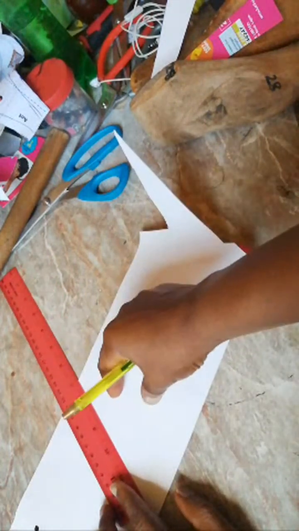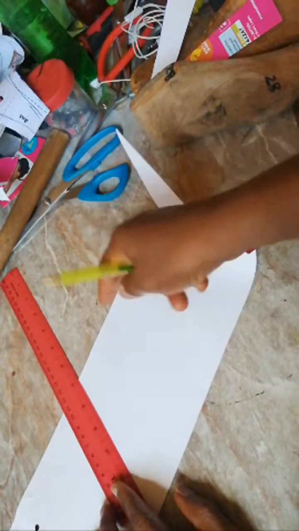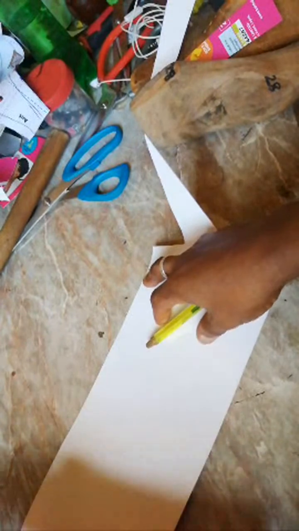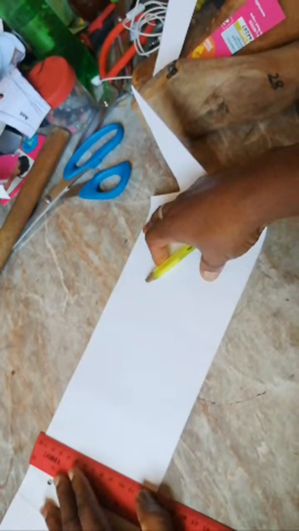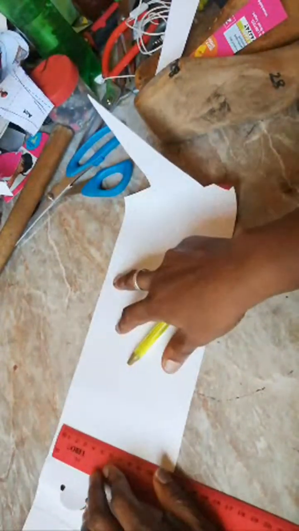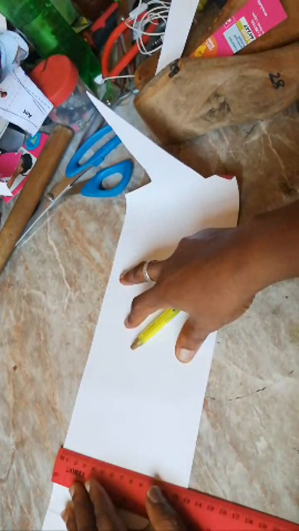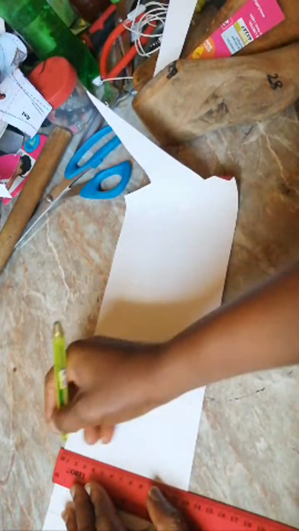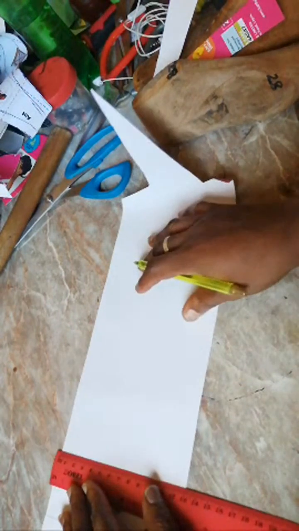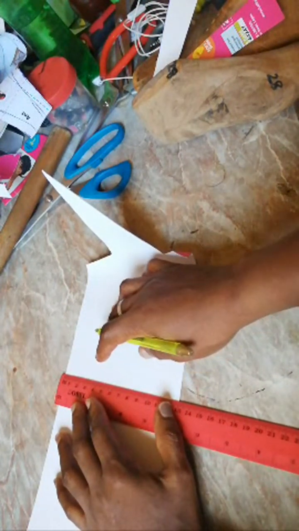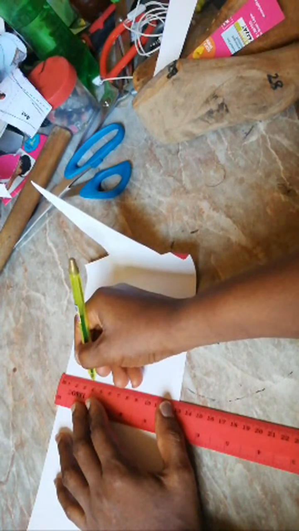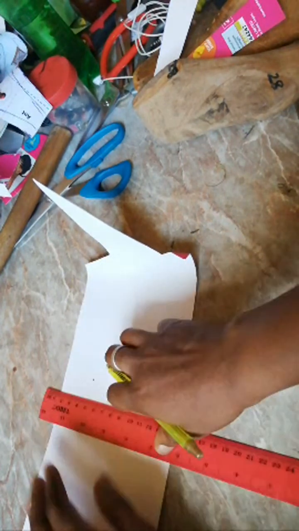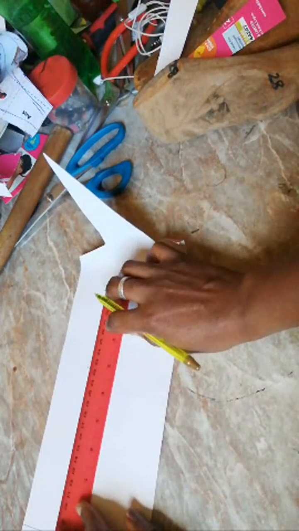It looks like an A shape, so it means that we're going to be using 3.5 on one side, 3.5 on one side. So let's say I'm also having 3.5 right here. So I'm going to join it together.